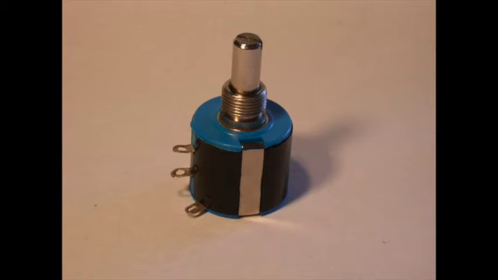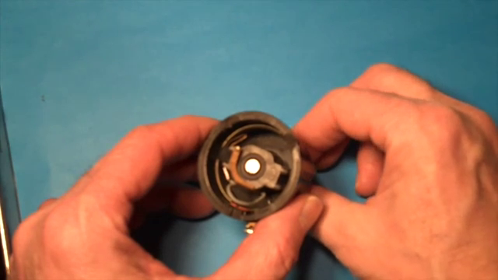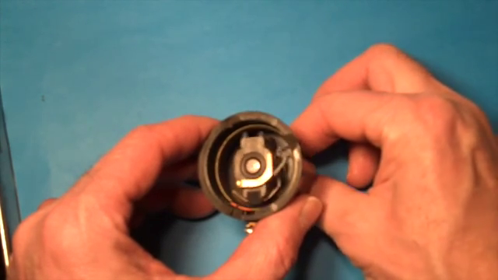I've opened up an old device so that you can look inside. The sliding contact is hanging out in this photo. You can also see the coil inside the housing. This coil is made up of a resistive material with a resistance that increases with length. The contact is designed to slide along the coil as we rotate the shaft.